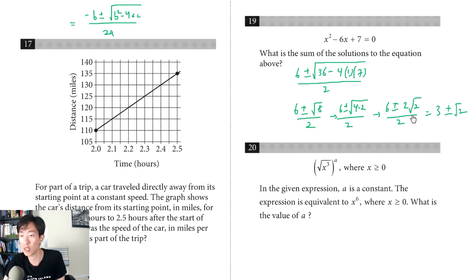When we add them together, we're going to get 6. Because what's really going on is we're saying 3 plus rad 2 plus 3 minus rad 2. Remember, this is the first solution, that's the second solution. The rad 2's cancel out, and the sum of the roots, or sum of the solutions, is 6.